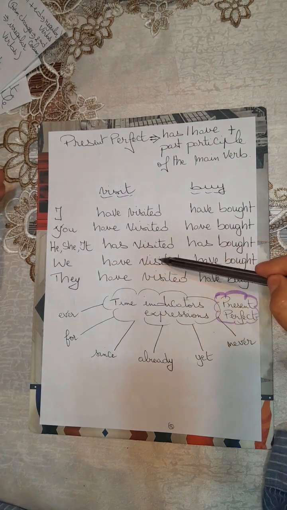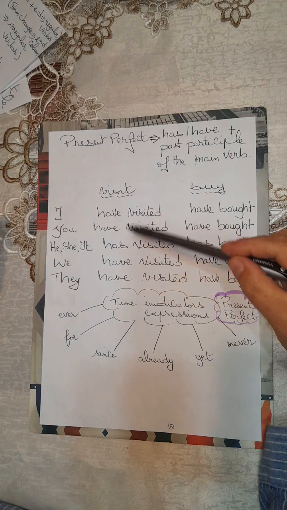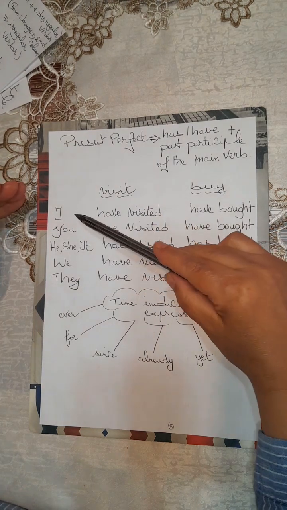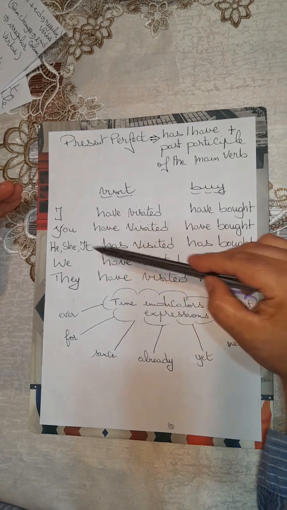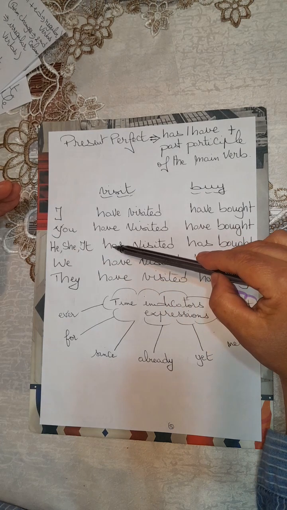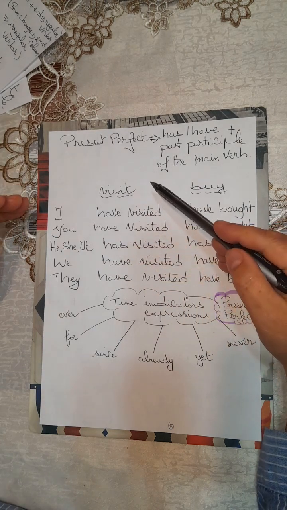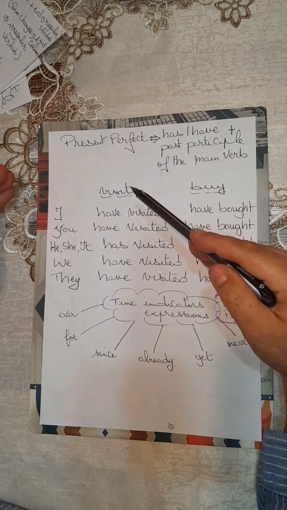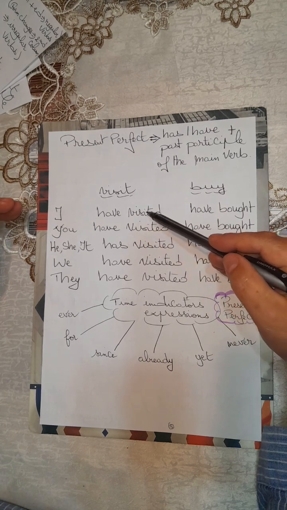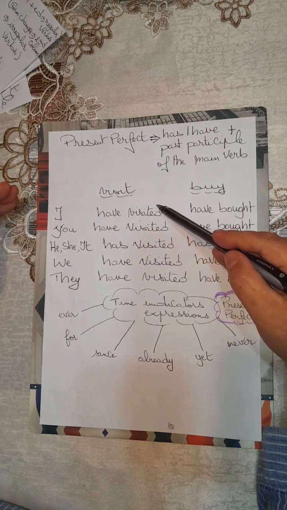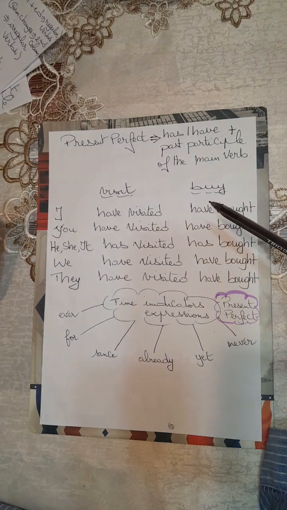We have visited and they have visited. وراكم تلاحظوا انه مع الاي اليو الوي والذي نستعملوا have، ومع الهي she it has. وراكم تلاحظوا انه الفعل visit the verb to visit is regular verb. لهذا الباست participle راهو stem plus ed كما راكم تلاحظوا.